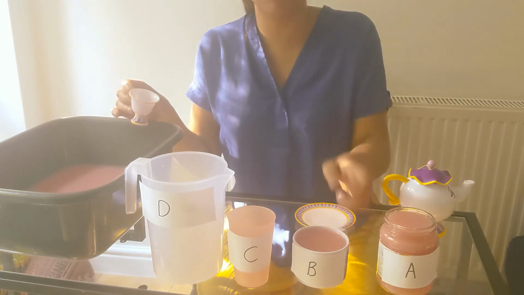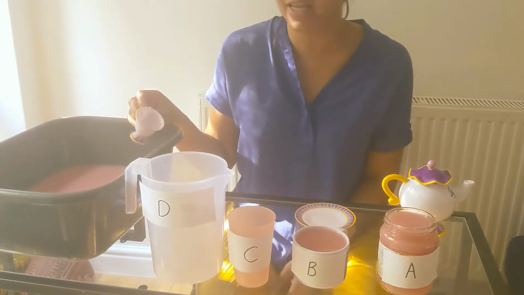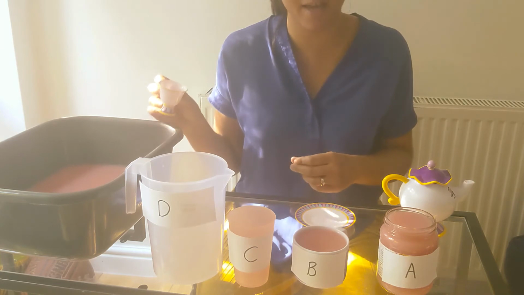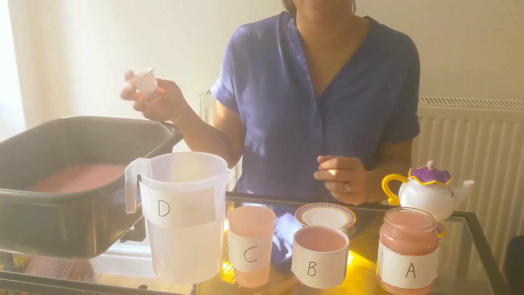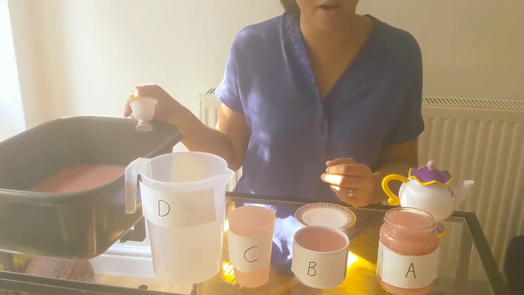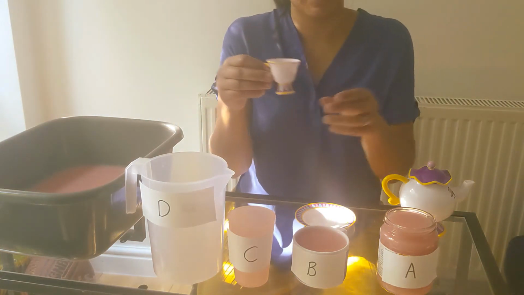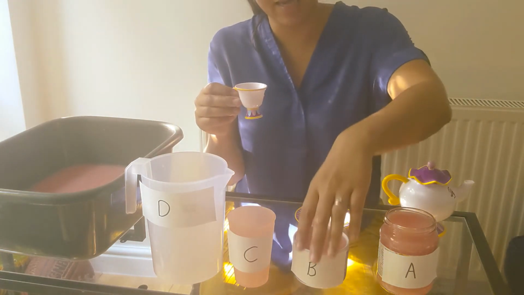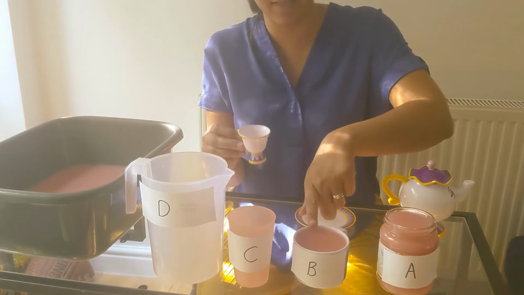So I was wrong again, but that's okay. You're allowed to be wrong. It's all part of the learning, and we are practicing our capacity. So I know that it was 8 of these cups fill this up.